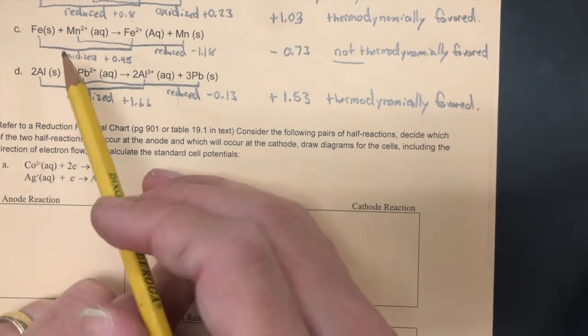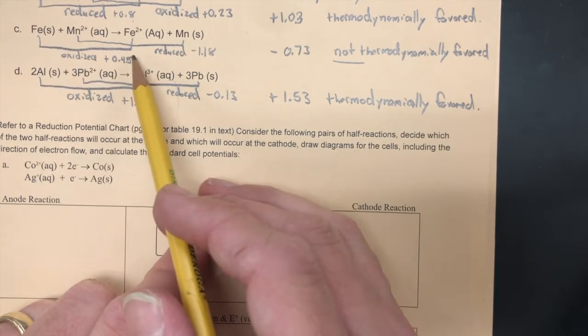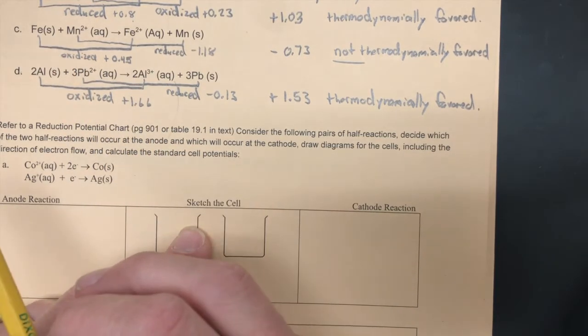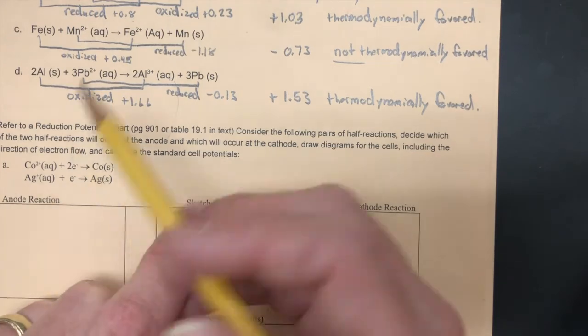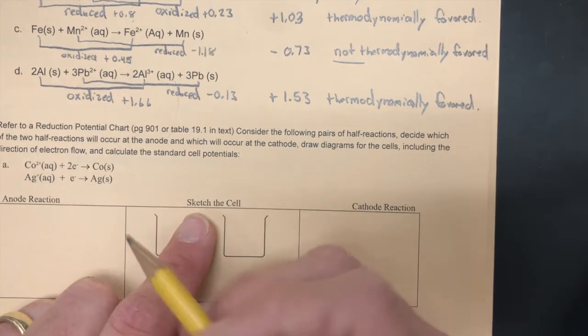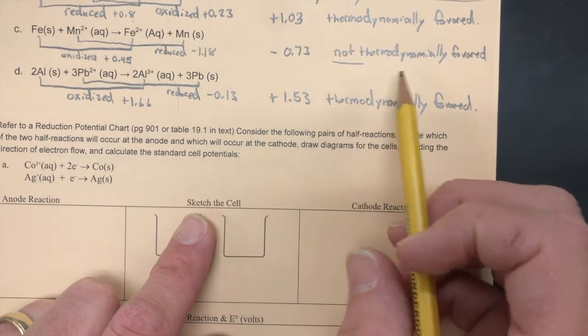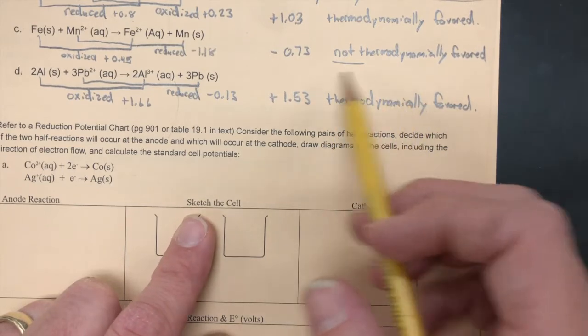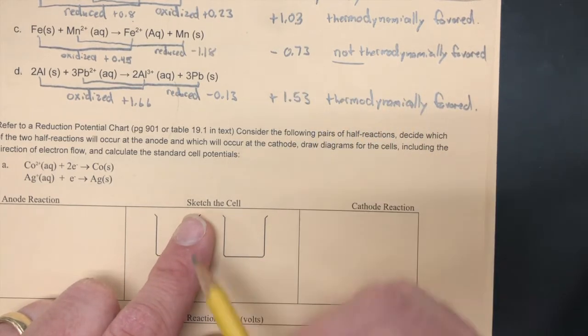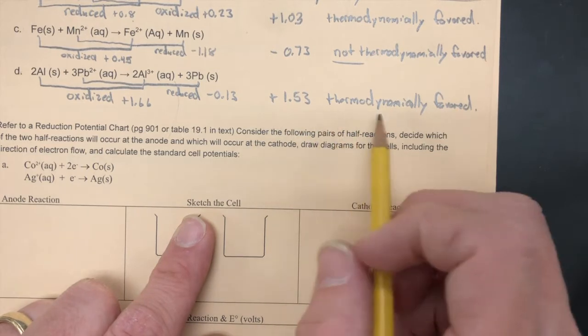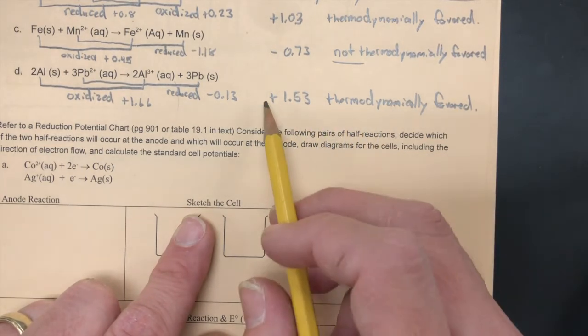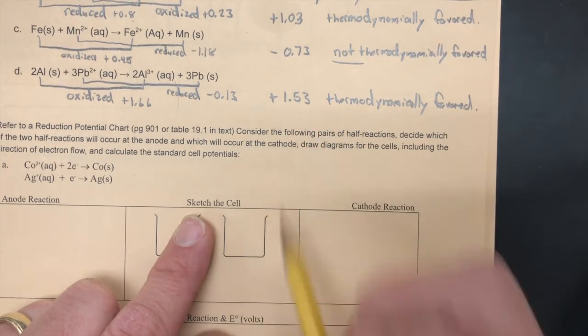So in this example for letter C, we're oxidizing the iron, and so you're flipping the sign compared to what you saw in your book. I said C is not thermodynamically favored because it's got a negative cell potential, and D is thermodynamically favored because it has a positive cell potential.